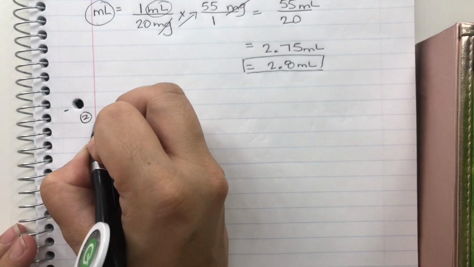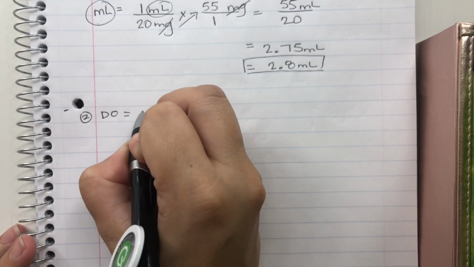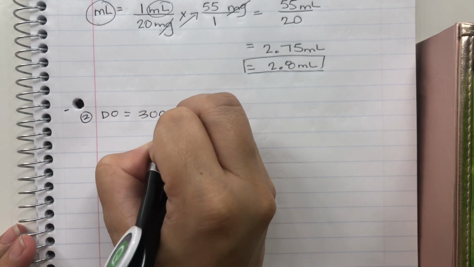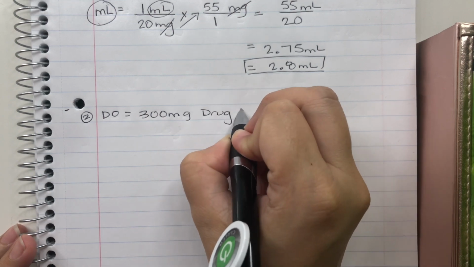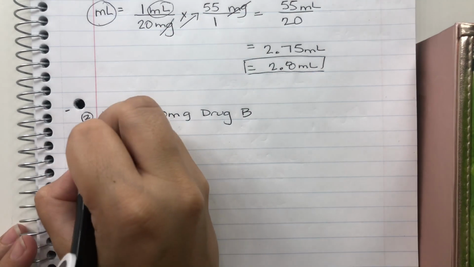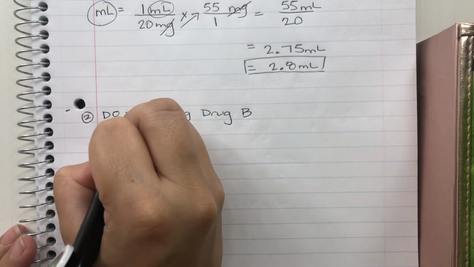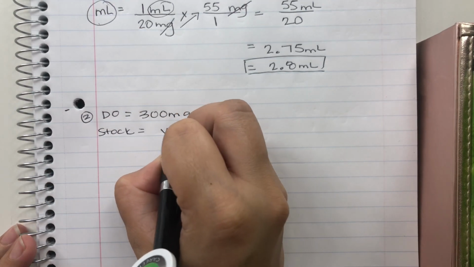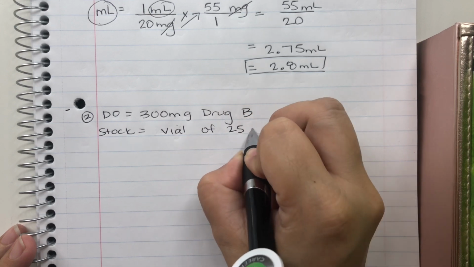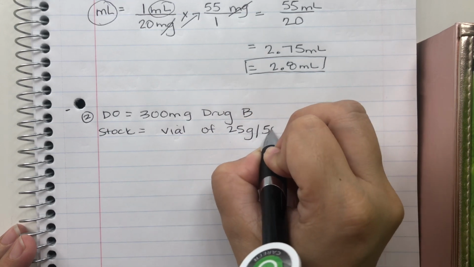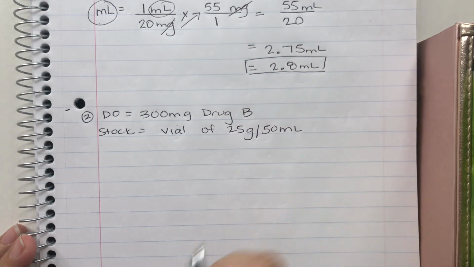So this doctor orders 300 milligrams of drug B. The stock is a vial of 25 grams in 50 milliliter solution.